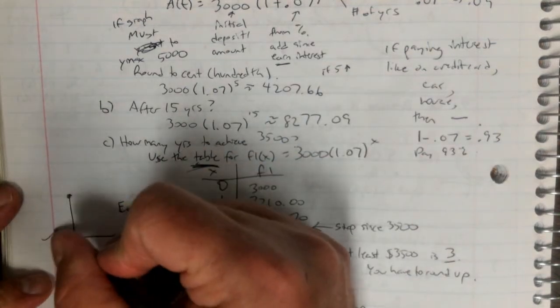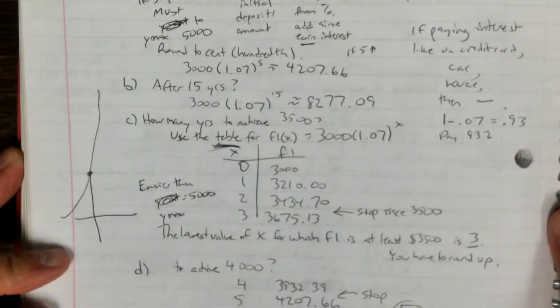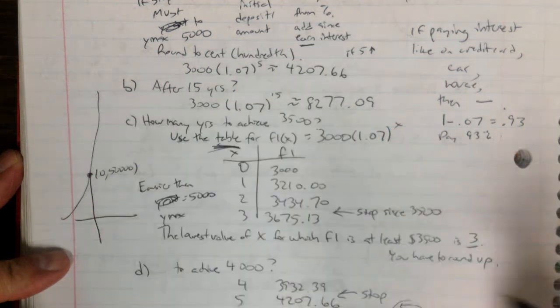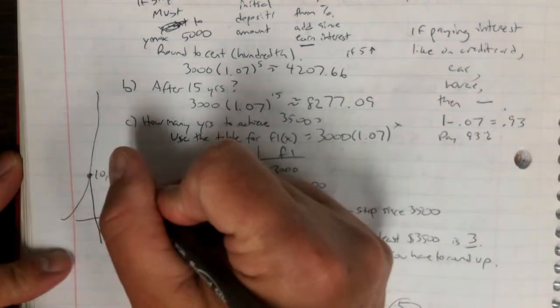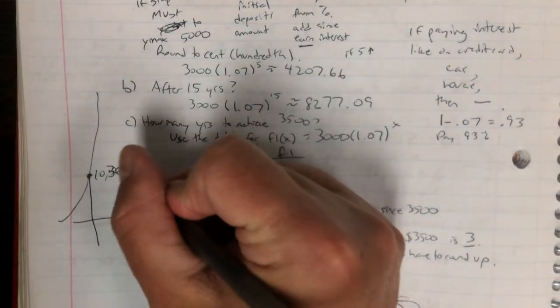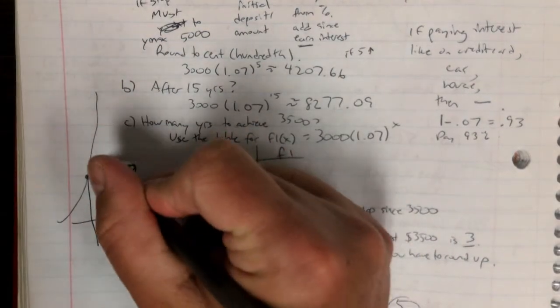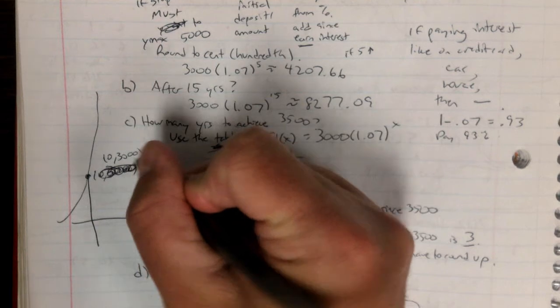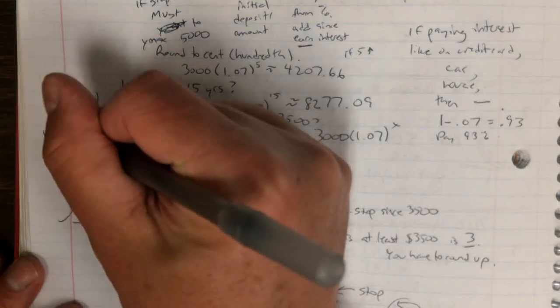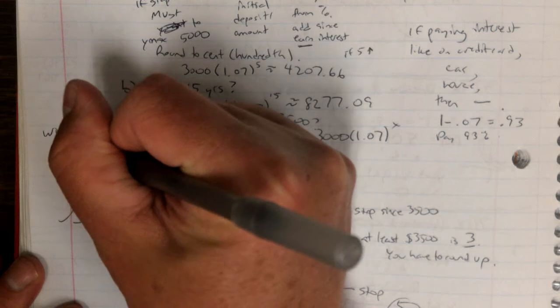And it would go like that. And so this would be the ordered pair 0, 3,000. Okay, so then you'd want your window Y max to be 5,000.